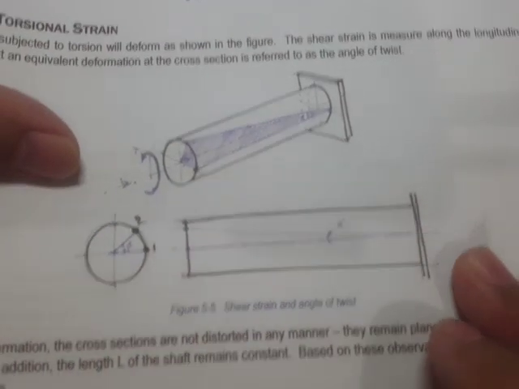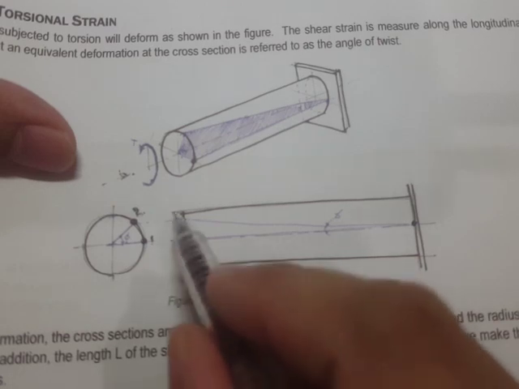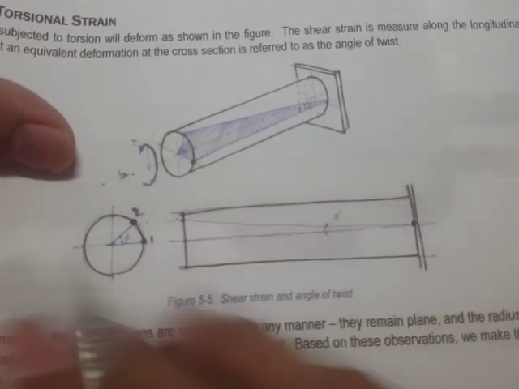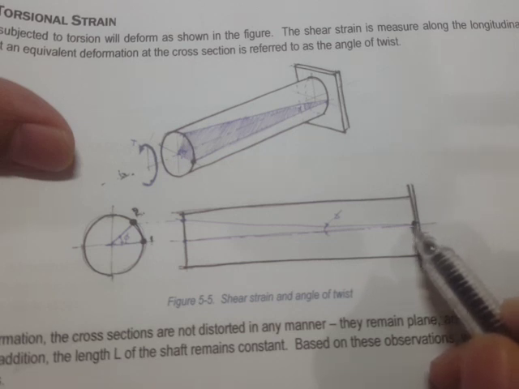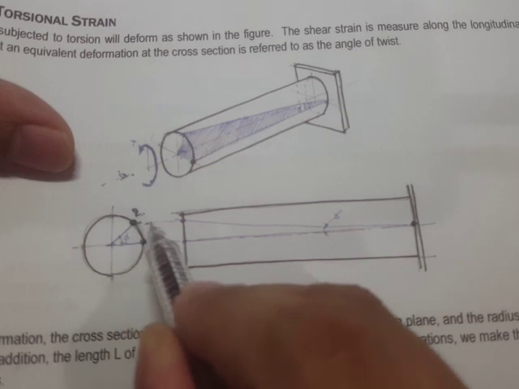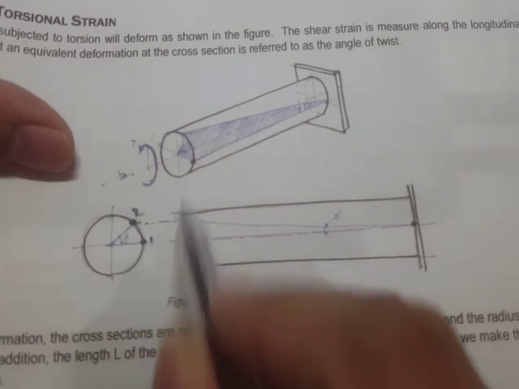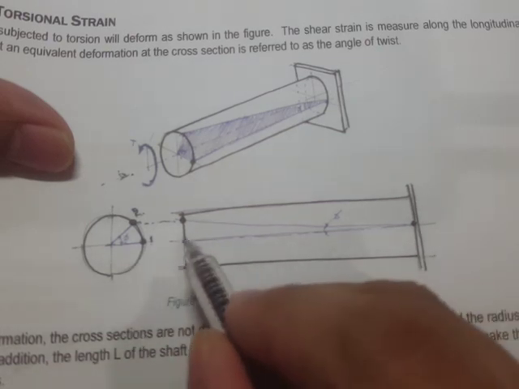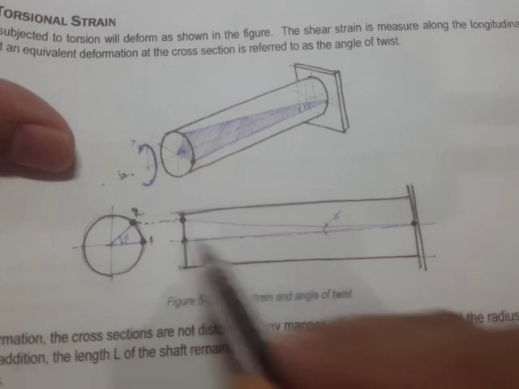Now if we check the side view, since this is fixed, then this is going to be zero. No matter how much torque you put in here, the displacement or the rotation of the point at this fixed support is going to be fixed, right? This is going to be the point right here, because this is a free end. So from this to that, that's going to be the displacement.